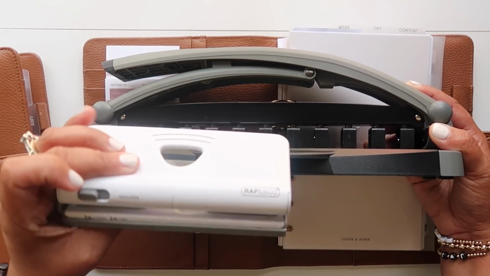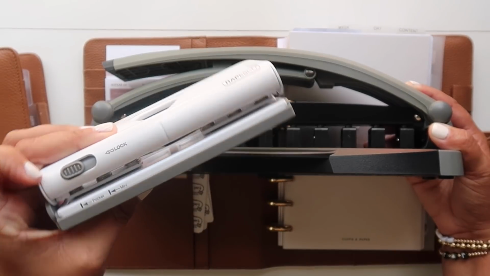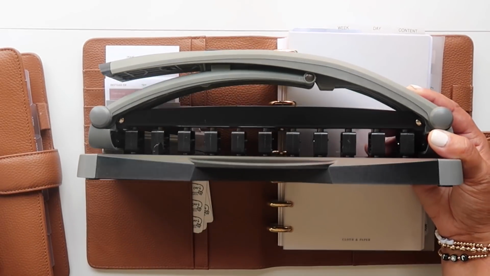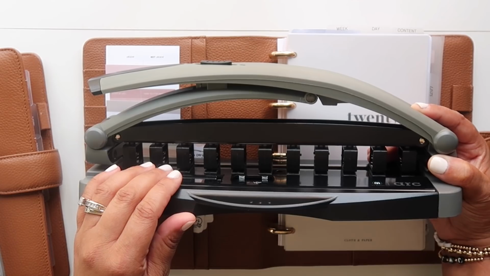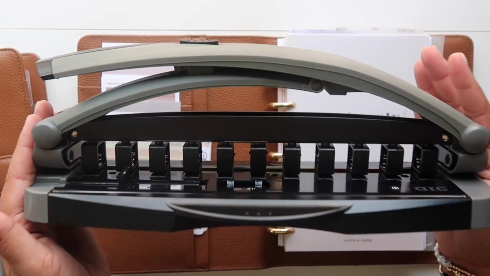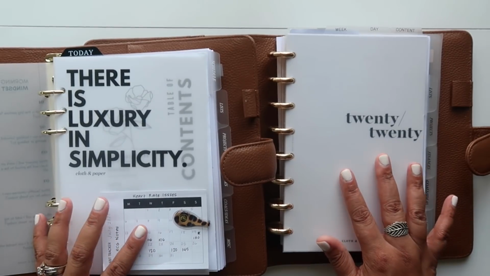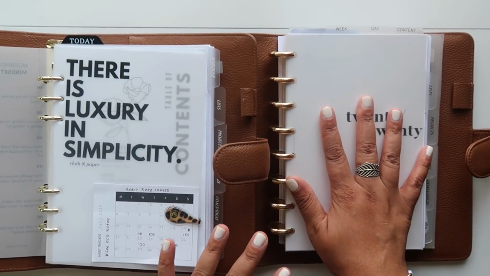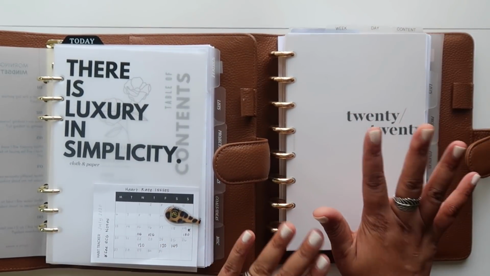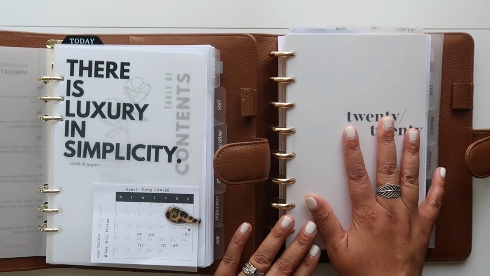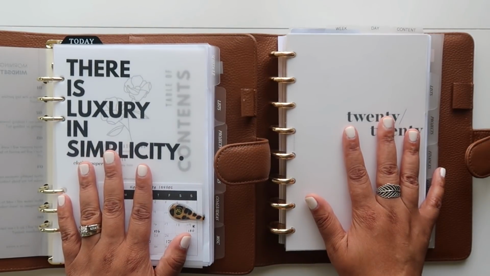And then here's your punch right here for the rings. Compact, you can punch many different sizes in here. You can also punch different sizes with the arc system as well, but as you can see, this thing is a beast. So obviously I'm a little bit biased because I'm currently using the disc system quite a bit these days, and I absolutely love it, but I definitely think you cannot go wrong with discs.